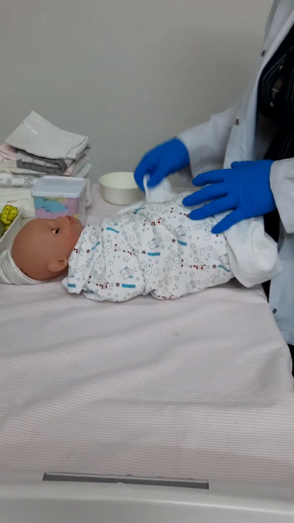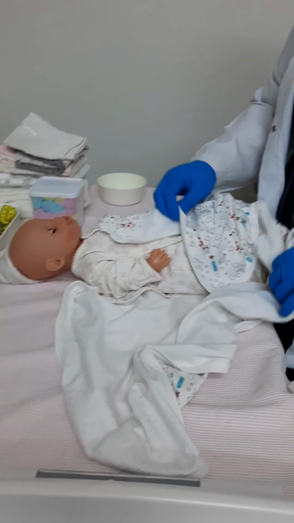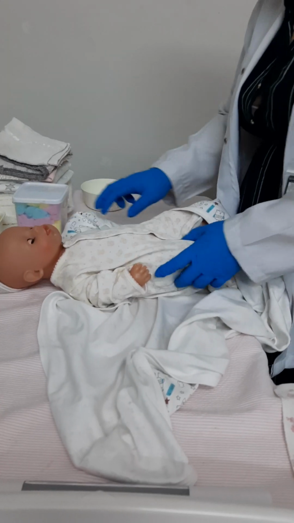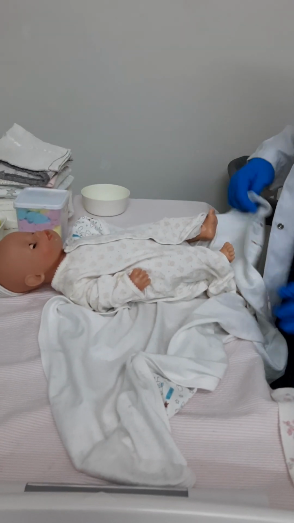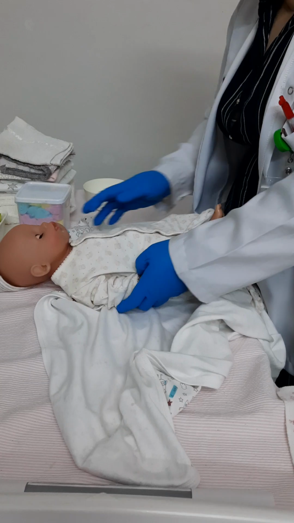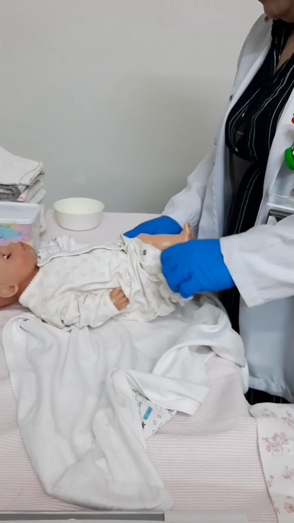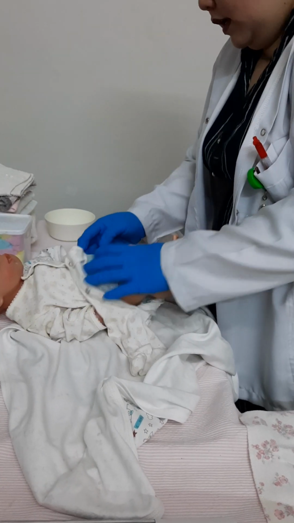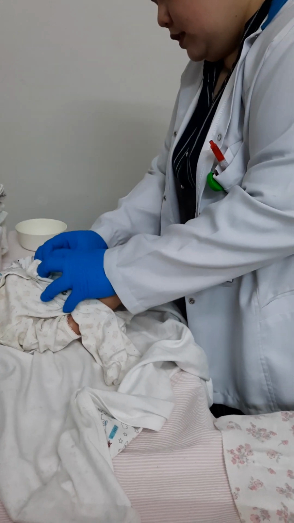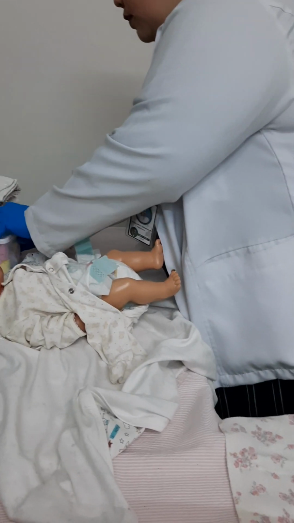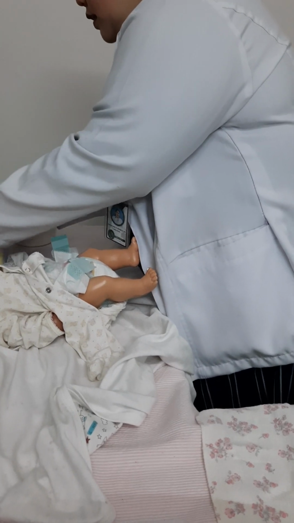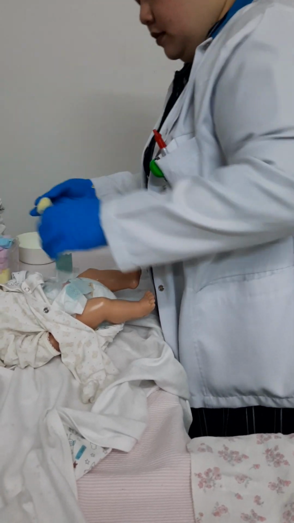Okay? So now what I will do first is, for example, my infant. Let us follow the manual first so that you will not be confused. So what I will do now, I will check if there is stool or urine. I have to clean my baby because he is already soiled with urine and stool.